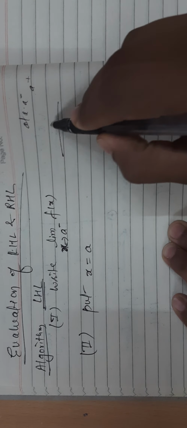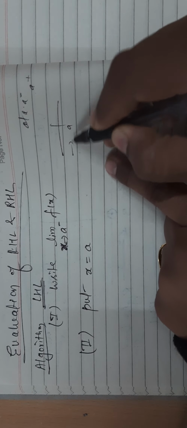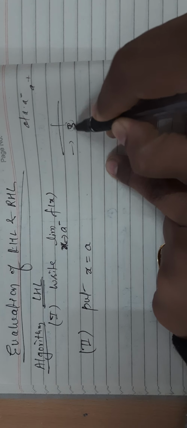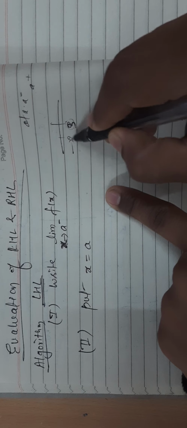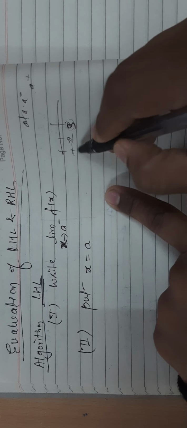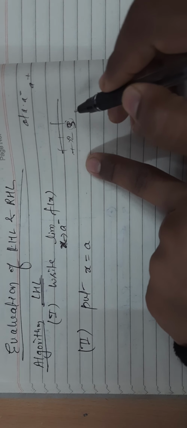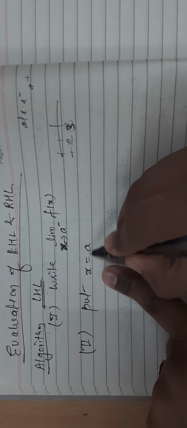Now x is approaching a towards the left, which means all the values which are to the left of this value a are less than a. Suppose it's 3, so all the values to the left hand side of 3 are less than 3. See, 2 is less than 3, 1 is also less than 3. So all the values on the left hand side are less, so we'll put a minus.